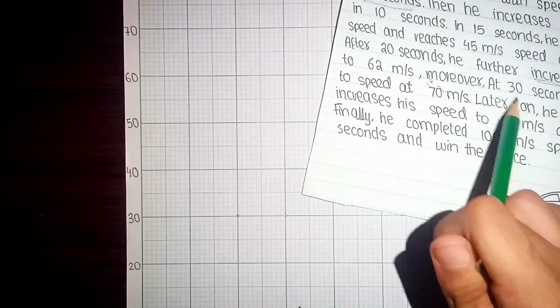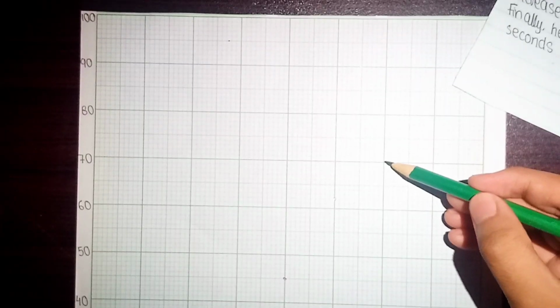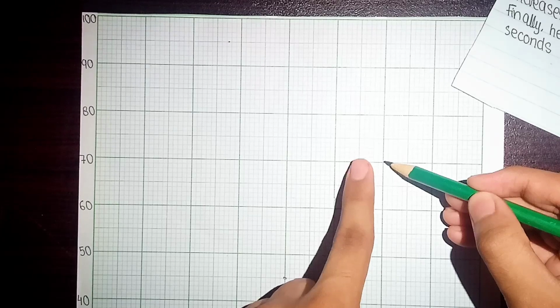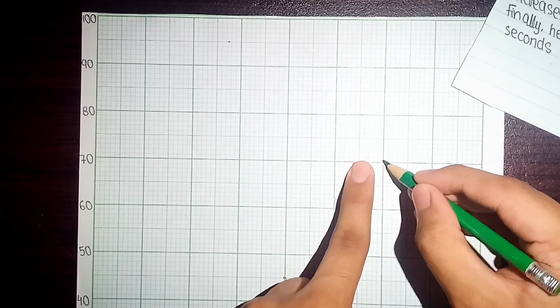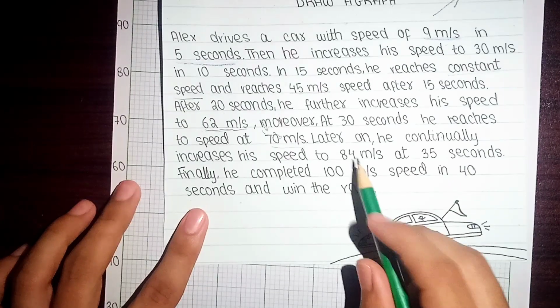Okay. Moreover, at 30 seconds, its speed is 70. That's simple for you to understand, 70 meters per second. From the 30 seconds, I am just marking 70 meters per second. This is very simple, I guess. Okay, this is how I am making the graph.